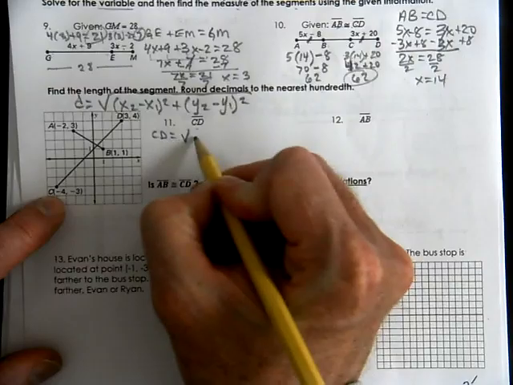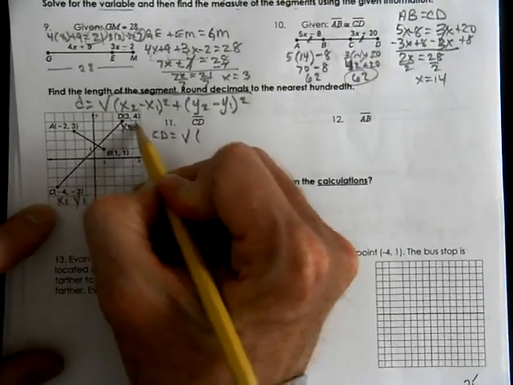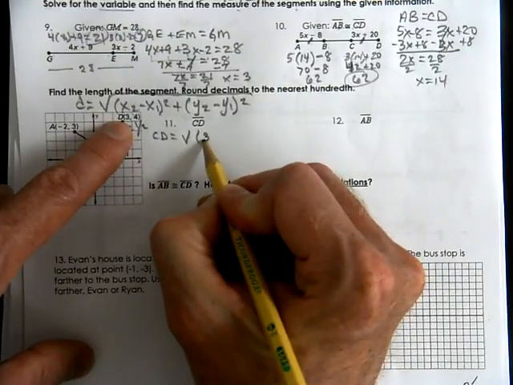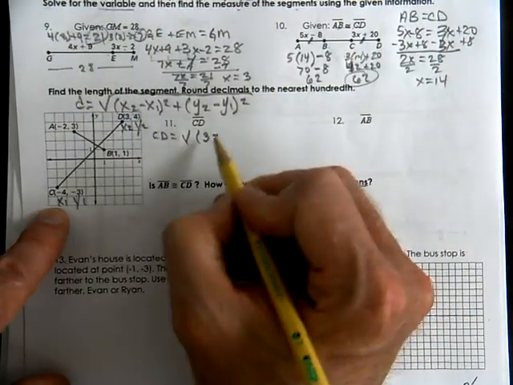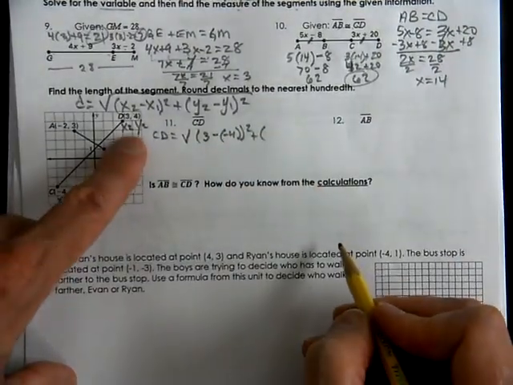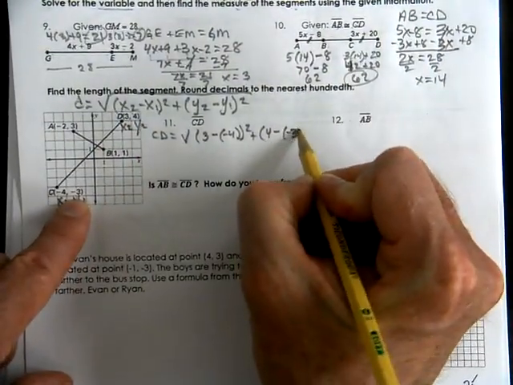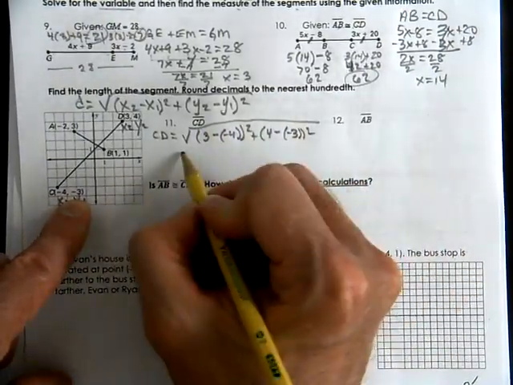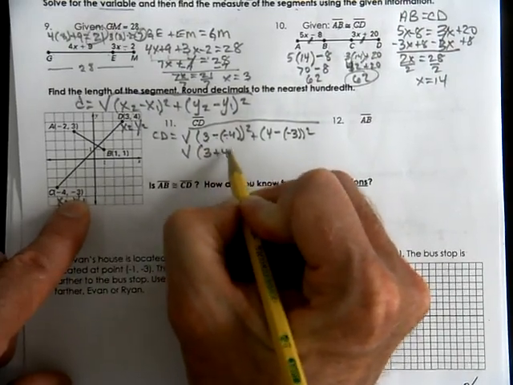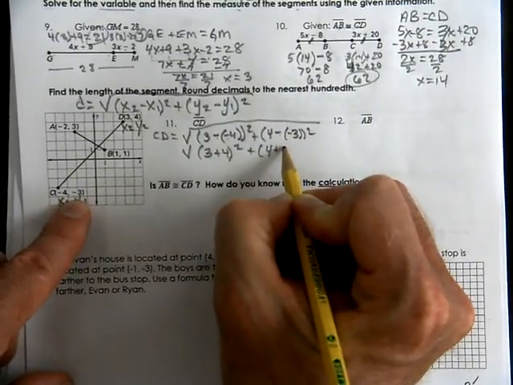So I'm going to take my x value. We can call this x1, y1, x2, y2 if you like. So we're taking x2 minus x1 and adding that to y2 minus y1. So when we have 3 minus a negative, that's actually 3 plus. Don't forget your square. 4 minus a negative actually is 4 plus.